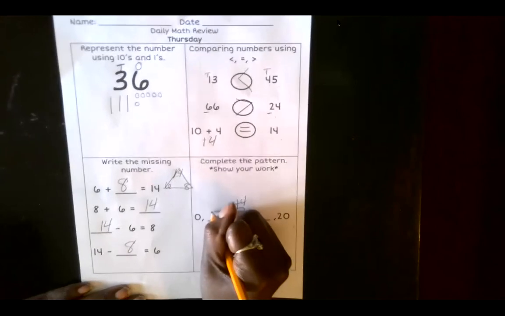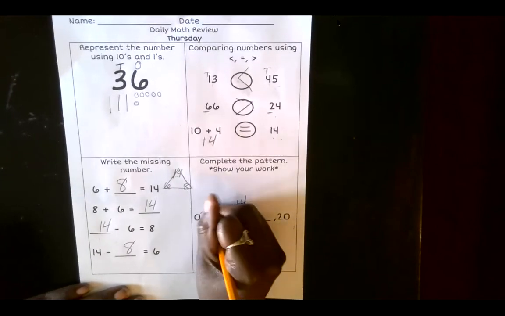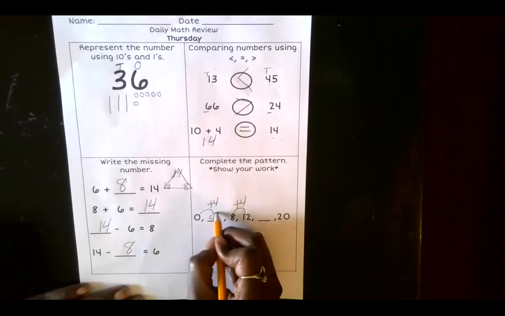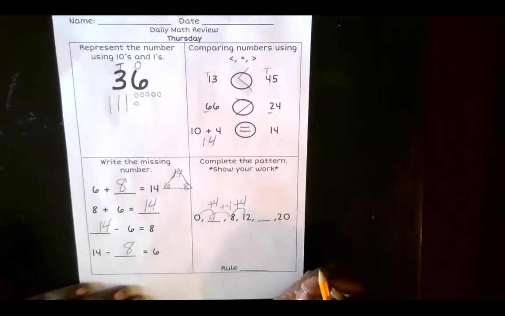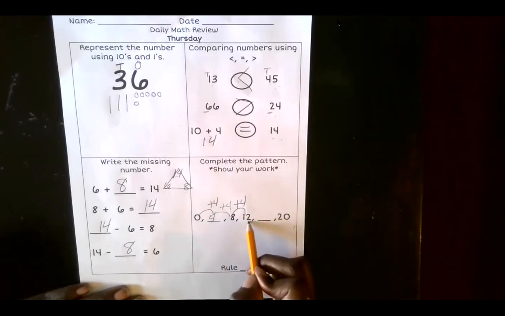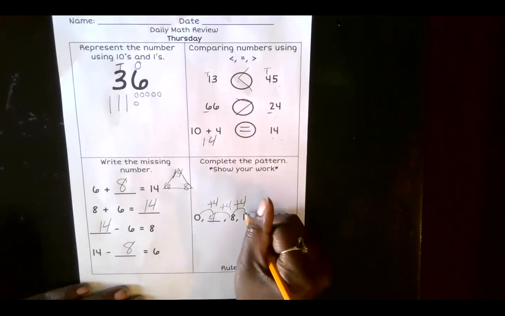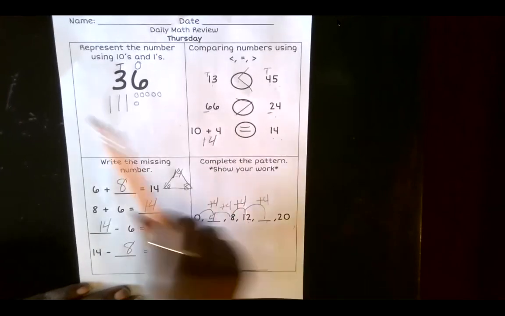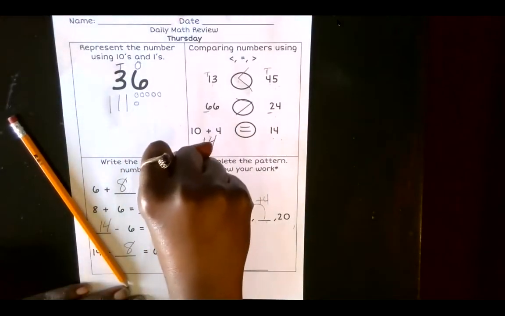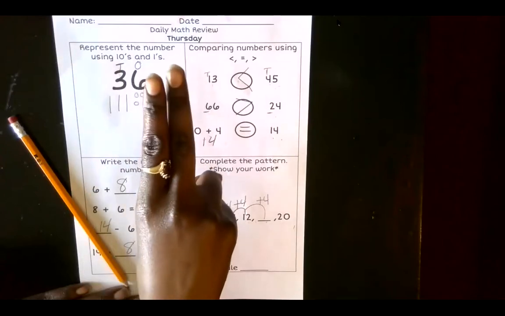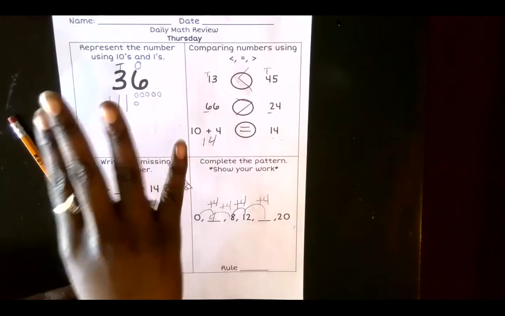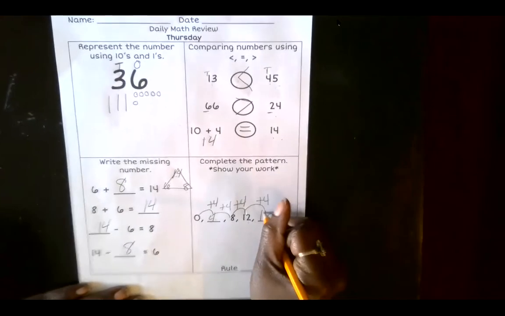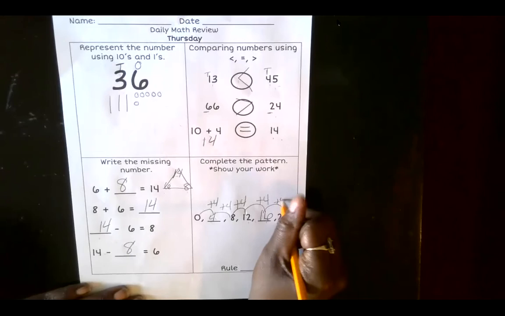So 0 plus 4 equals 4. 4 plus 4 equals 8. 8 plus 4 equals 12. 12 plus 4 equals what? We have 12. Let's count up 4. 13, 14, 15, 16. 16. And then 16 plus 4 equals 20.